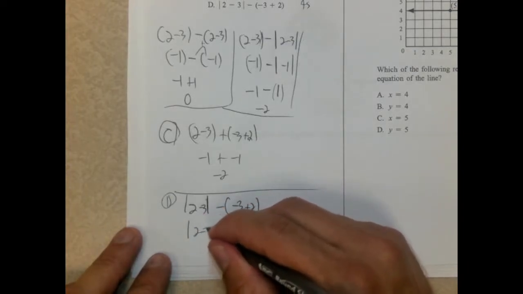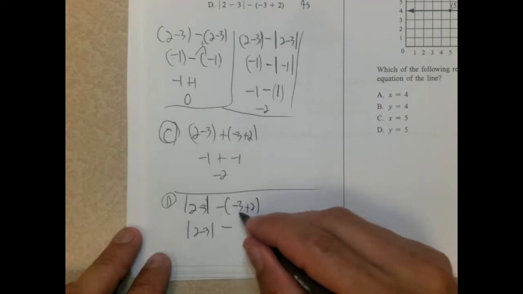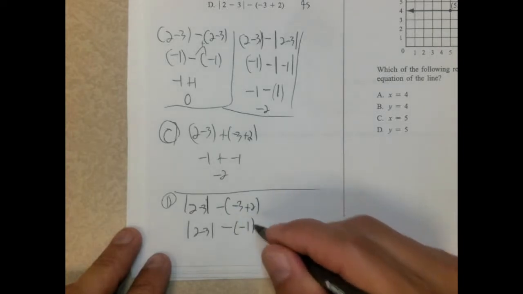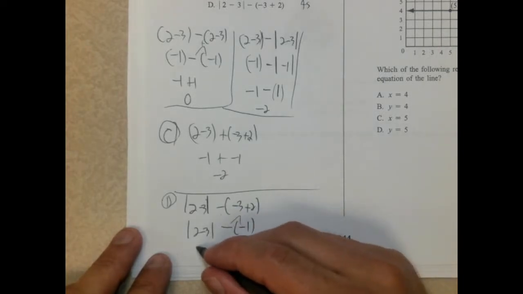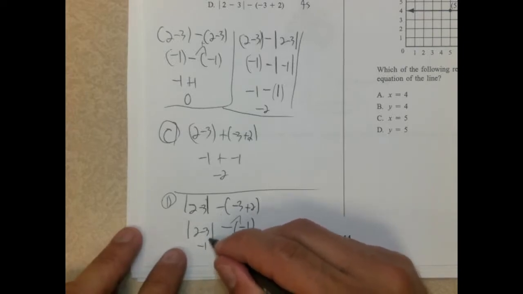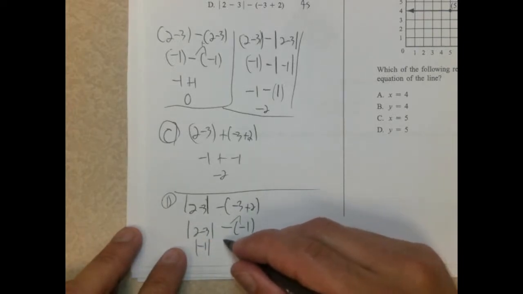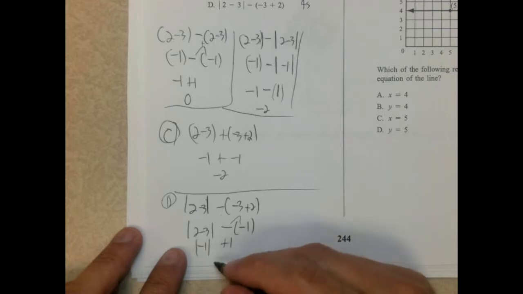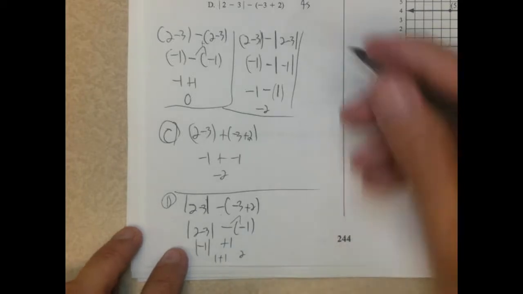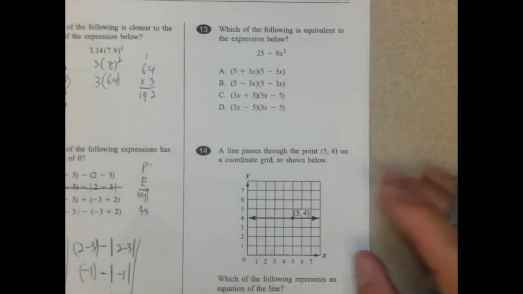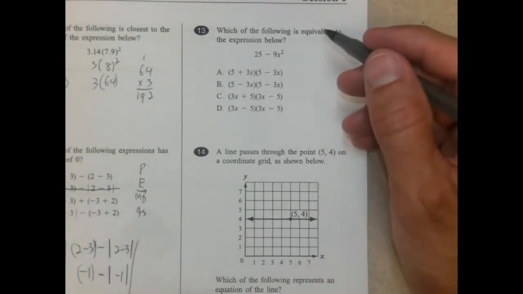Absolute value of 2 minus 3. Negative 3 plus 2 is negative 1. And that's going to become, let's see, 2 minus 3 is negative 1. The absolute value. This becomes plus 1. Absolute value of negative 1 is 1. 1 plus 1 is 2. So, yep, A is correct. All right. Yeah, look at this. A lot of order of operations. Well, not really. This isn't order of operations.